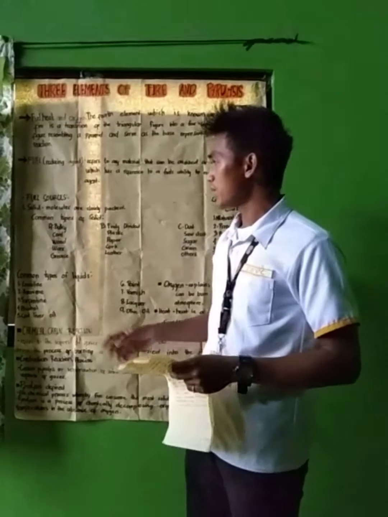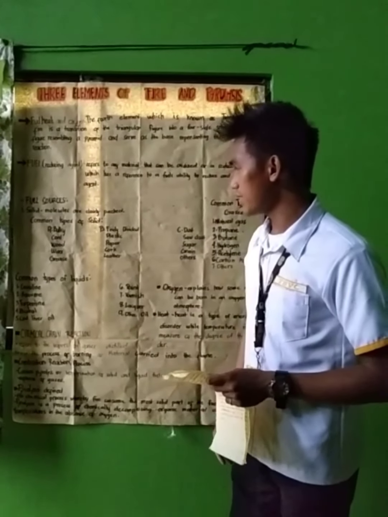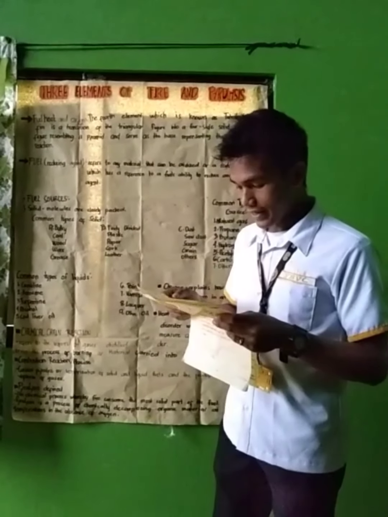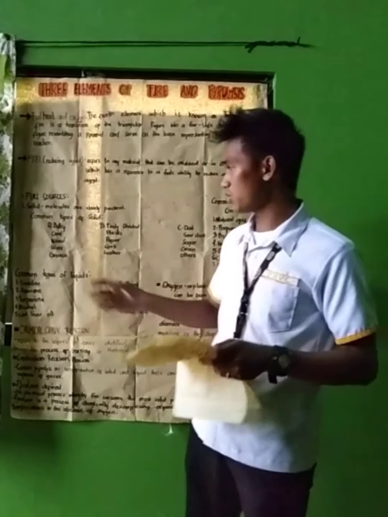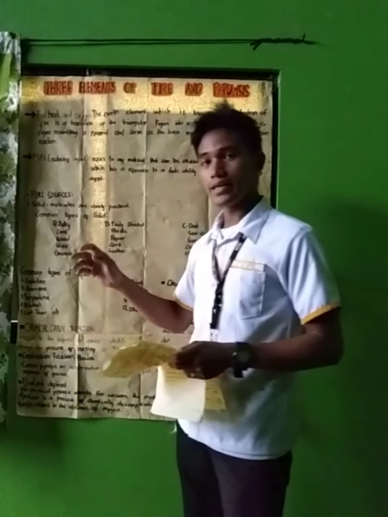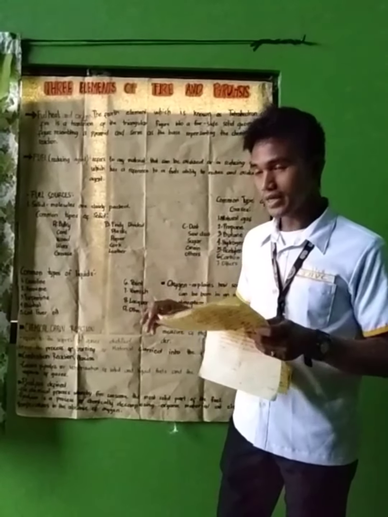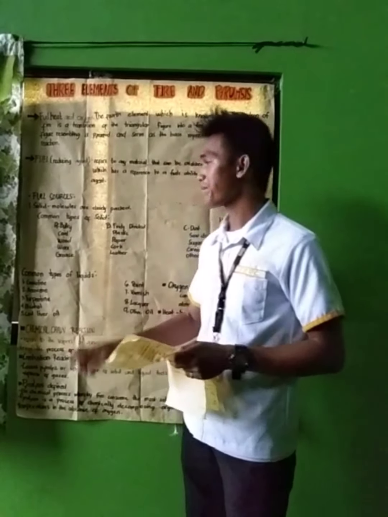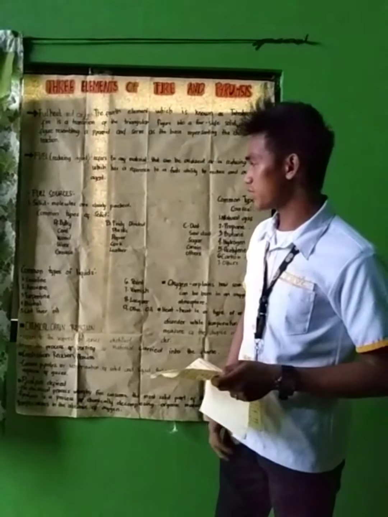First, solid. In solids, molecules are closely packed. It is firm or stable in shape and has a definite shape and volume. The most common example of solid is an iron bar. Next, common types of solid.